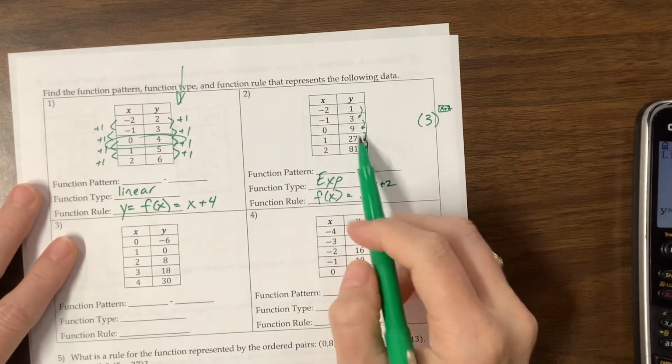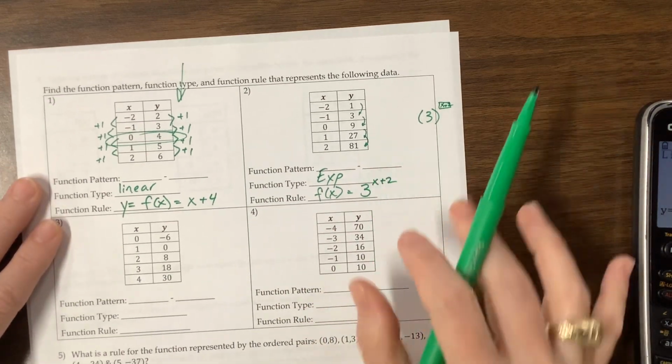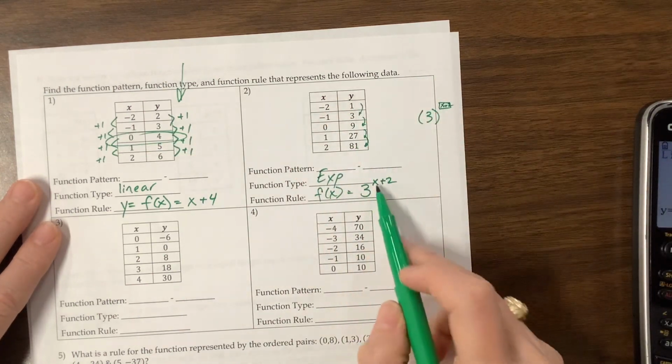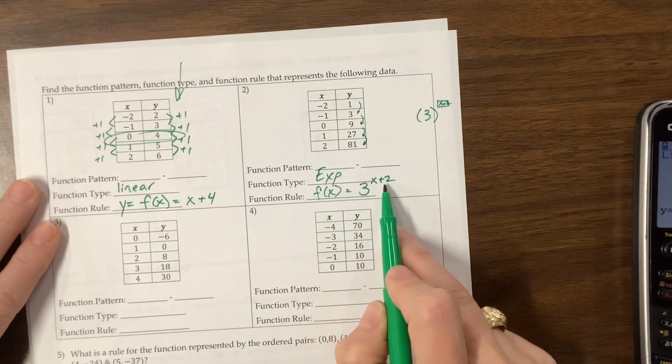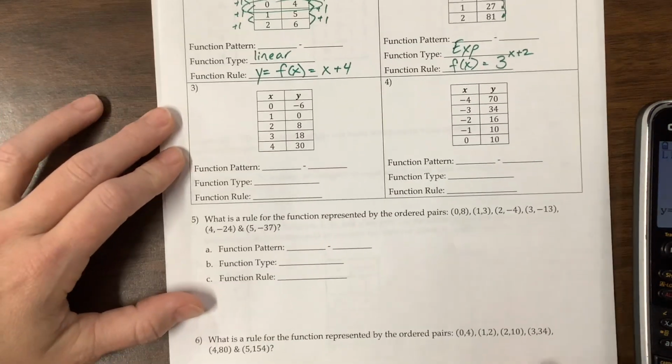Basically what it did is it took my normal parent function. We're going to talk about this later. But it took my normal parent function and moved it 2 units to the left. So try plugging in a number. 2 plus 2 is 4. 3 to the 4th power, sure enough, is 81.